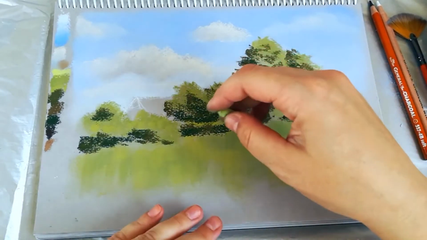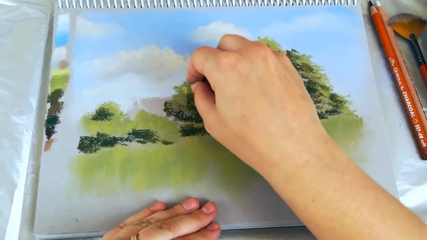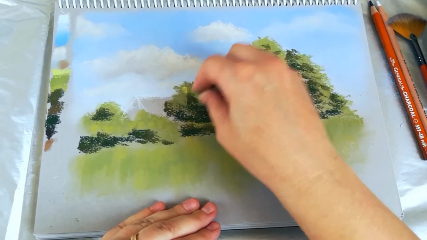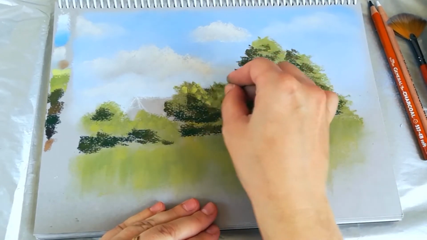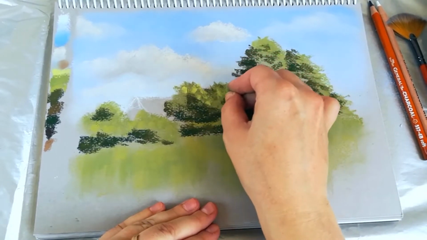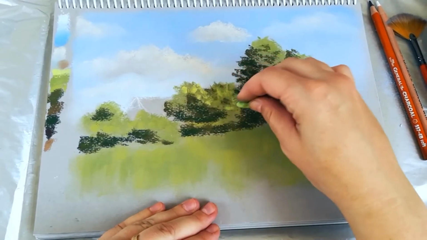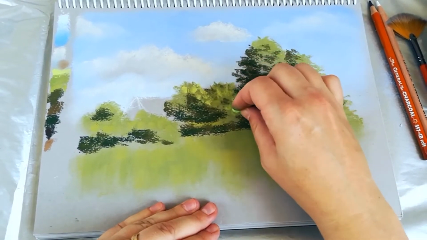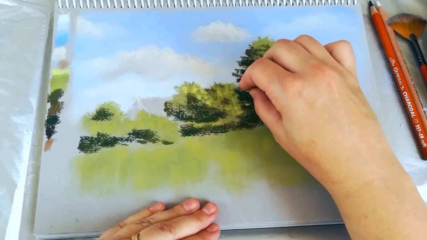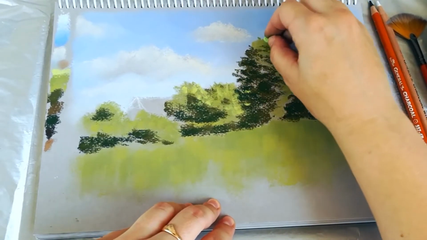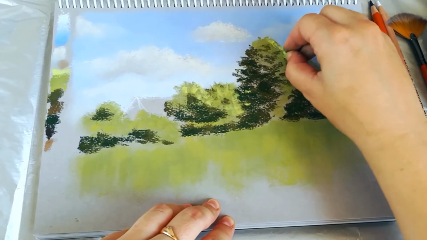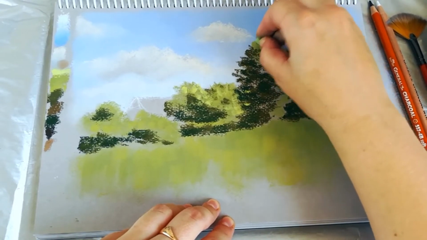And with the lightest green, we will start adding those accents in the lightest areas. Here, some trees will be shining through these branches, and we have some of those accents over here.